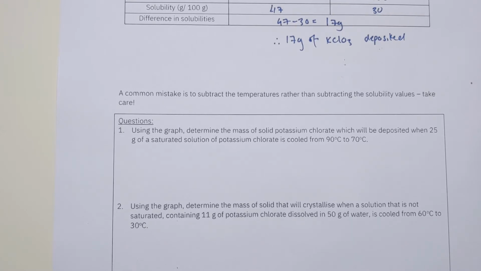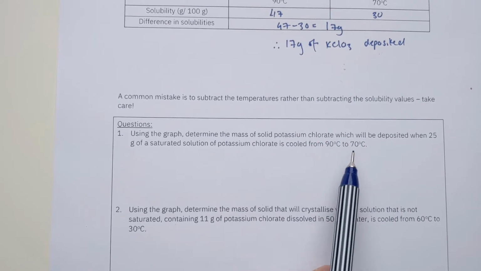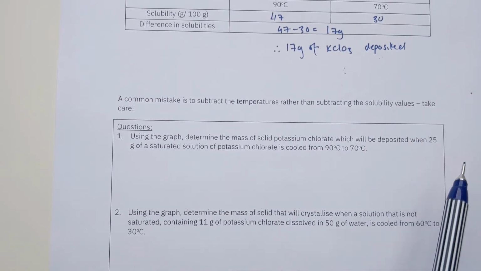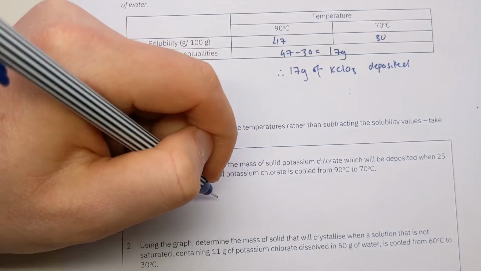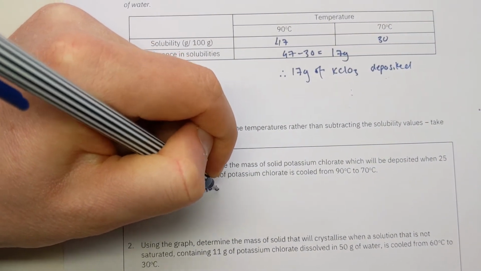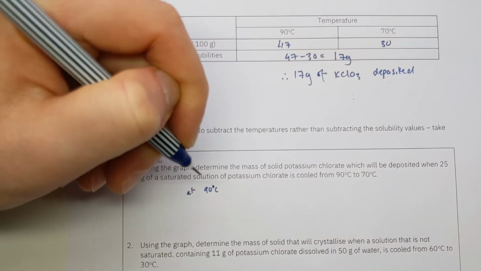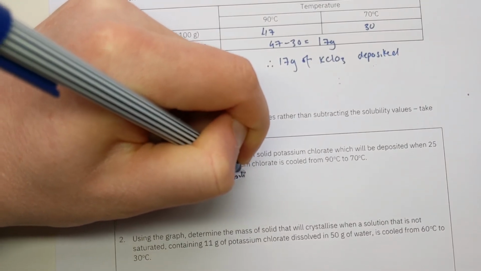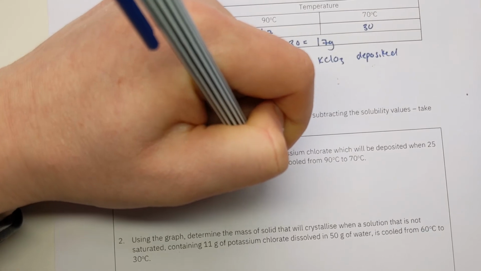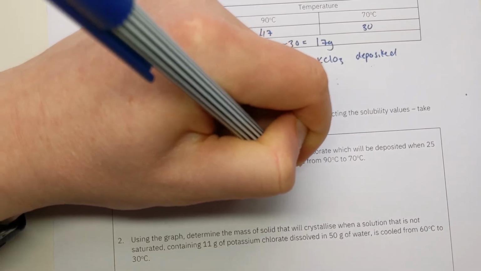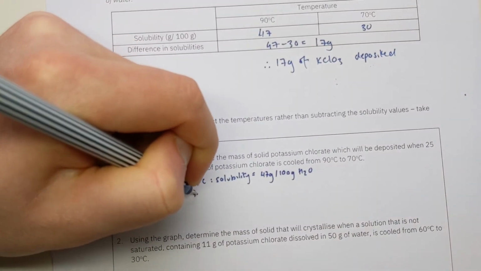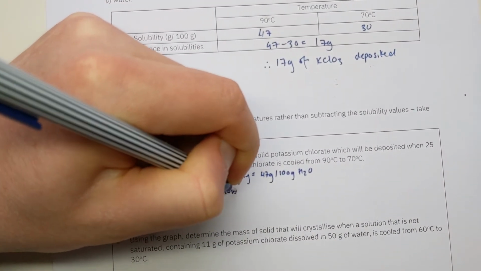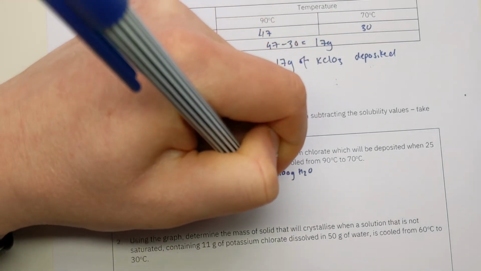So this is quite a nice question to look at because the solid is the same and the temperature change is the same. All we're changing is the amount of water we've got dissolved in it. So your starting point again is pretty much the same as what you looked at in the previous question. You're going to look up your solubility values for those particular two temperatures. So at 90 degrees C, the solubility of potassium chlorate is 47 grams per 100 grams of water, as we looked at before. And when you cool down to 70 degrees C, that solubility decreases down to 30 grams per 100 grams of water.